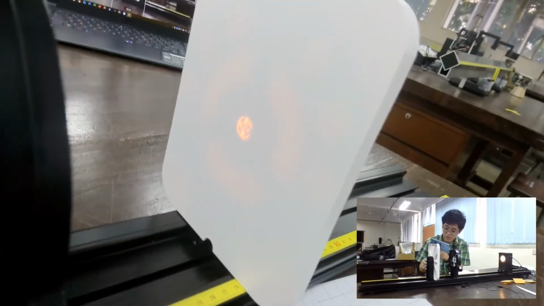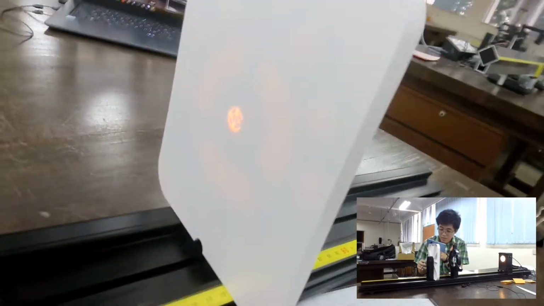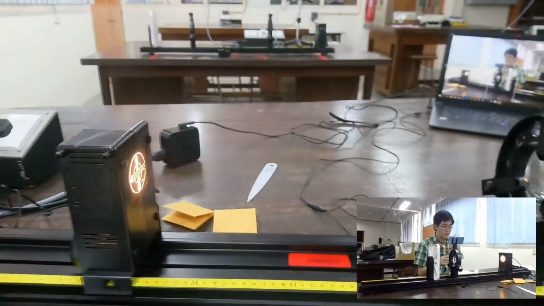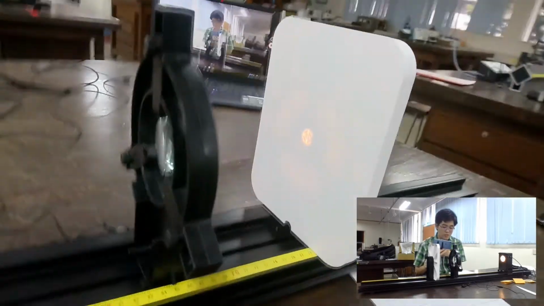Okay, so does this look clear to you? It does seem so to me. Okay, so it's a bit larger, it is clearer. Alright, so we have found the new position of this light source.